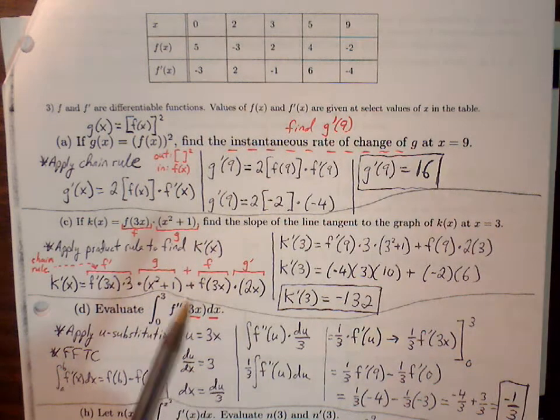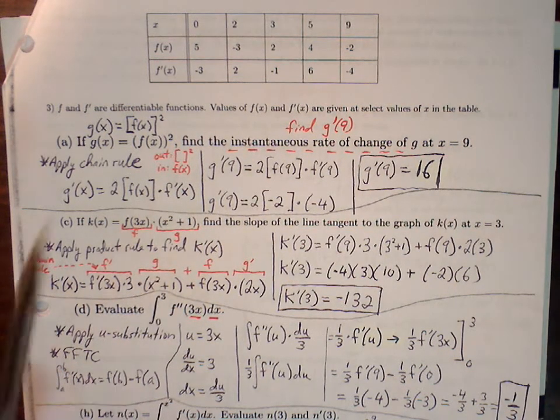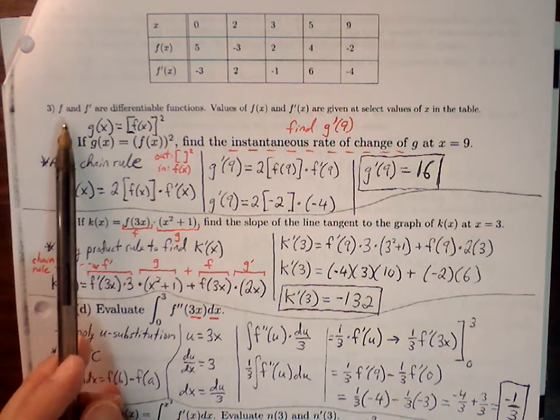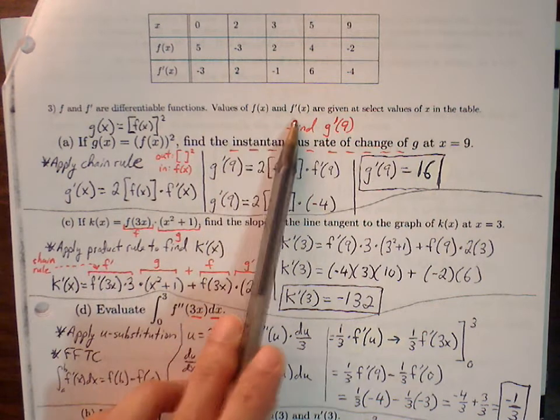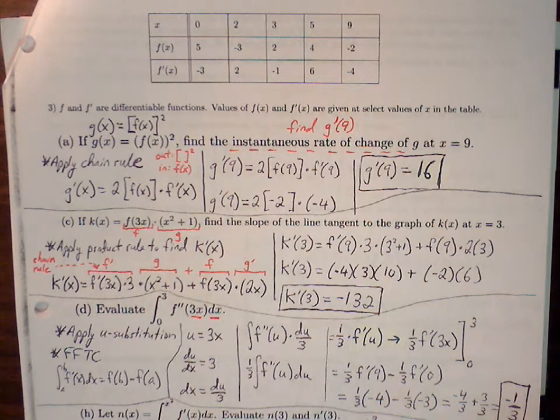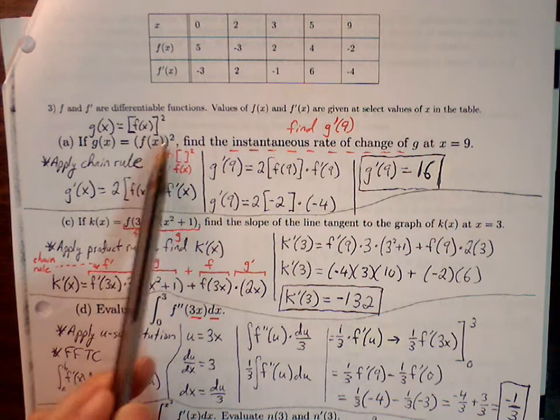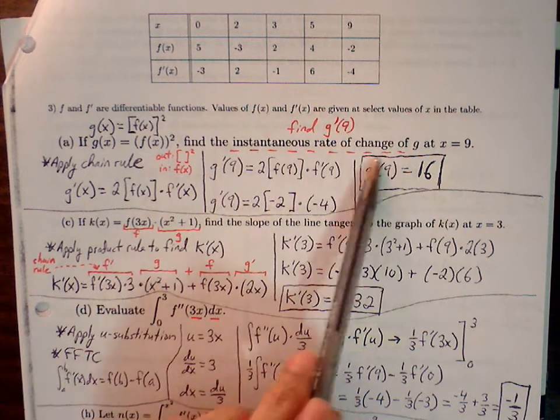This is number 3 of the last minute FRQs. So f and f prime are differentiable functions. Values of f and f prime are given at select values of x in the table. If g of x equals [f of x] squared, find the instantaneous rate of change of g at x equals 9.